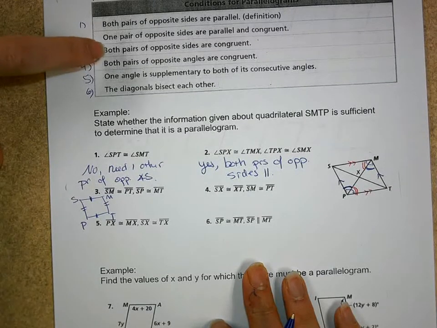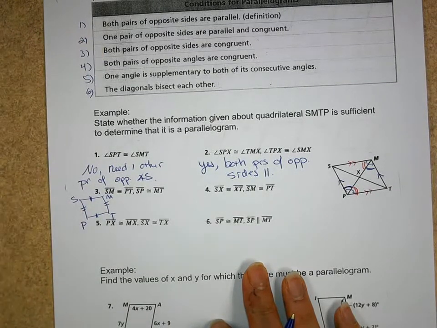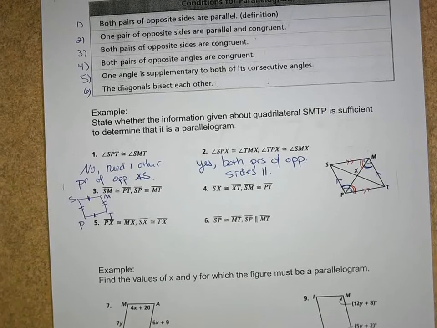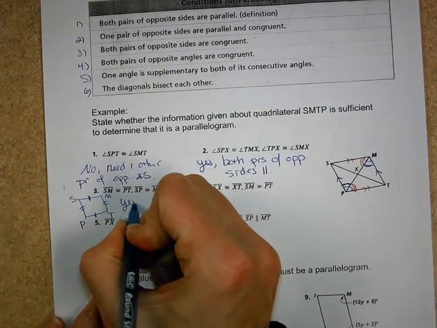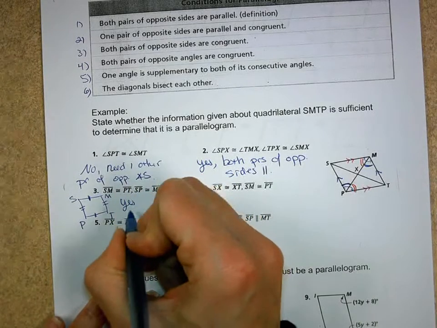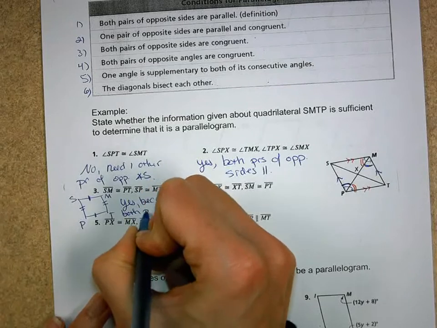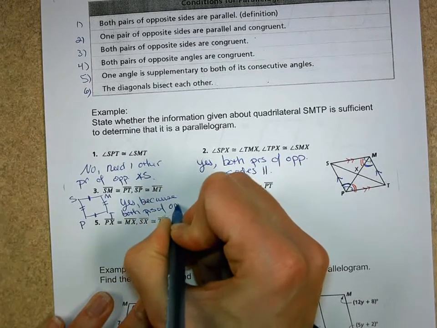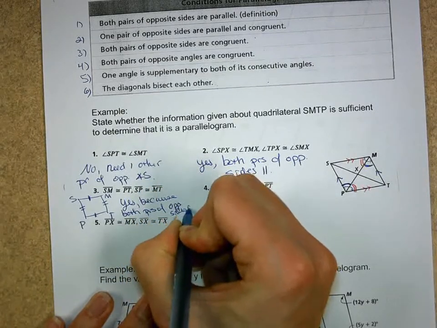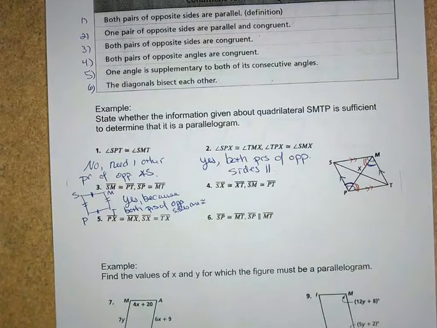Yeah, if both pairs of opposite sides are congruent. Are both pairs of opposite sides congruent? Yes. Is that enough information? Yes. So we go yes, and the reason why, remember, is because both pairs of opposite sides are congruent. Now guys, remember, we're trying to show sufficient information here. Sufficient. All right, let's look at another one.